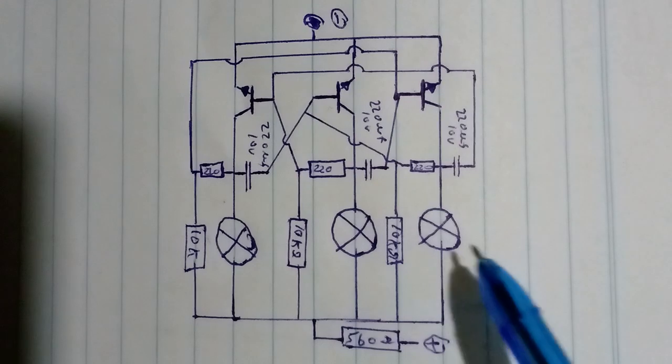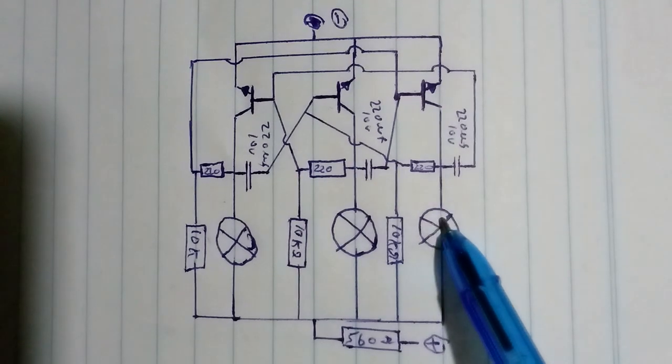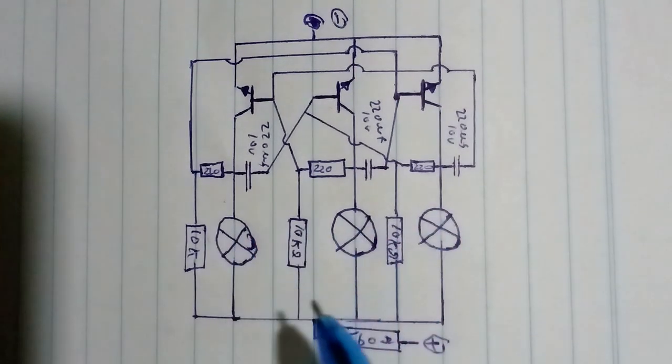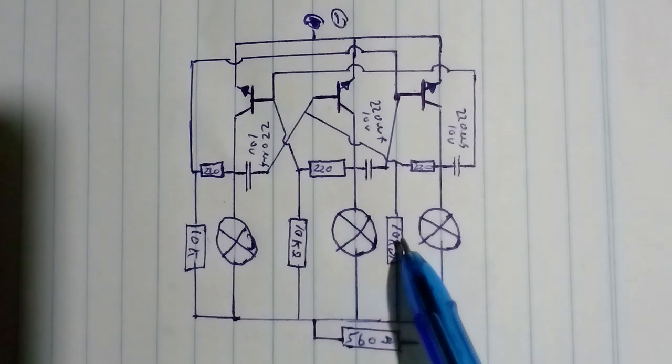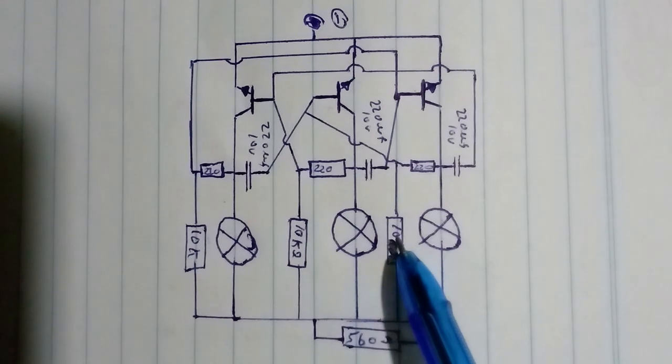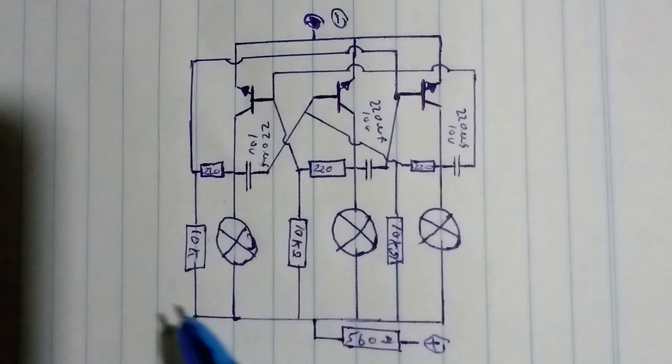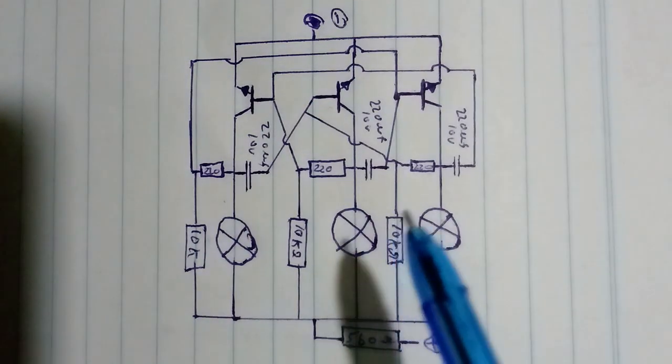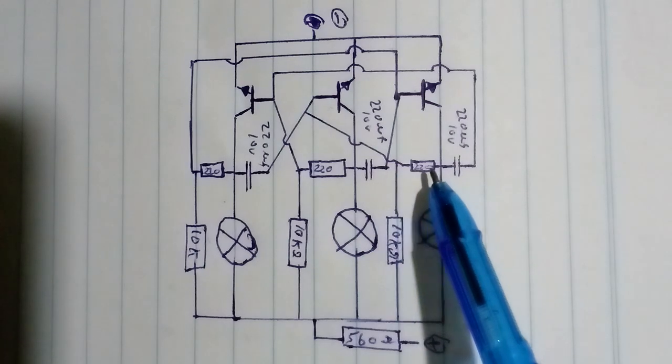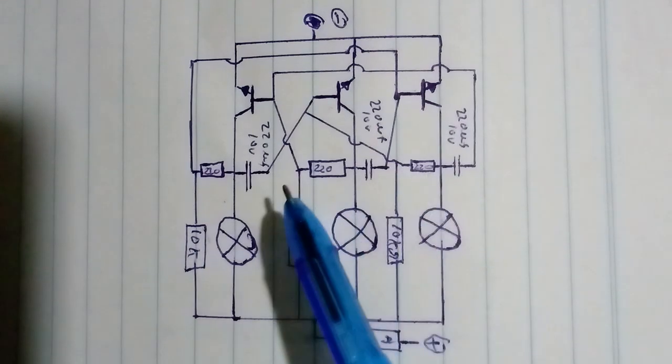We also have the resistors: a 10 kilo ohm resistor, and then we have a 560 ohm resistor. We also have a 220 ohm resistor here.